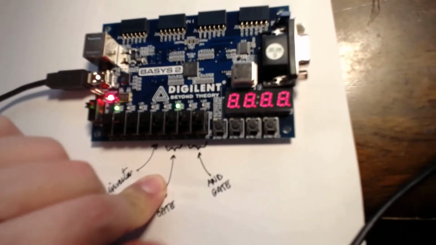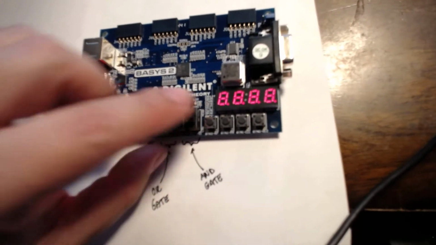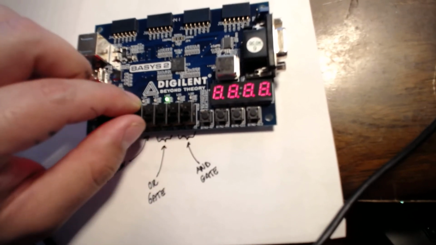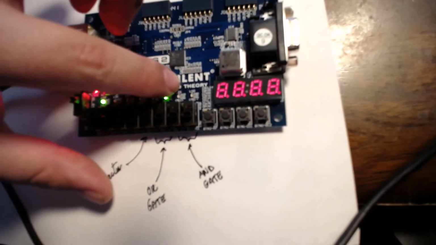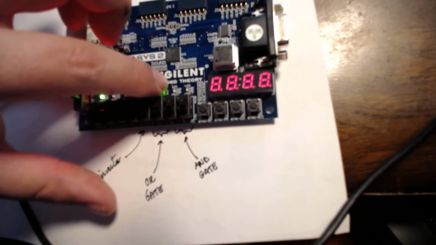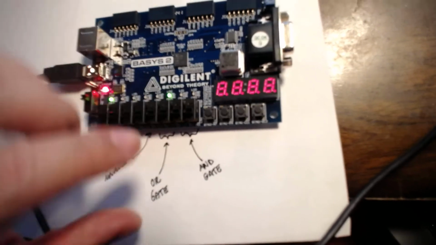Now I'm going to explain the AND gate. These are the switches. Whenever they're down, they're off. Whenever they're up, they're high or on. These are the switches, on and off. It's on when the light is on. It's off, there's no signal. It's low when the LED is off.